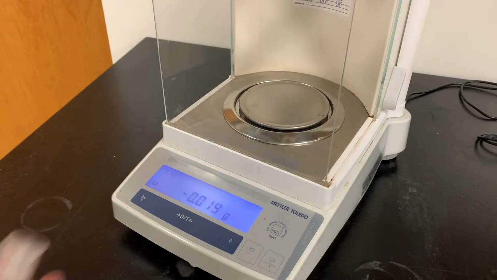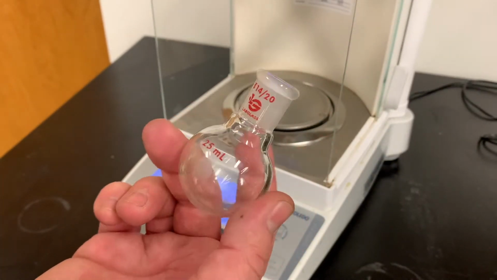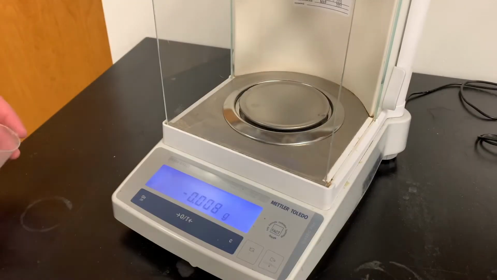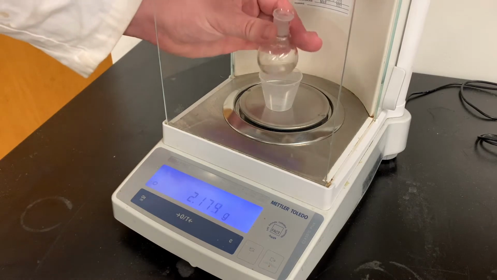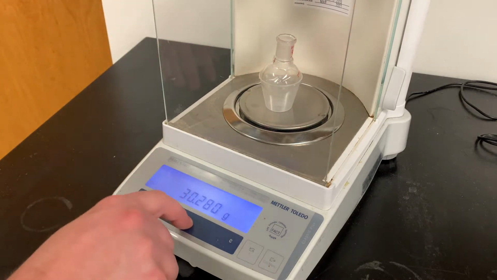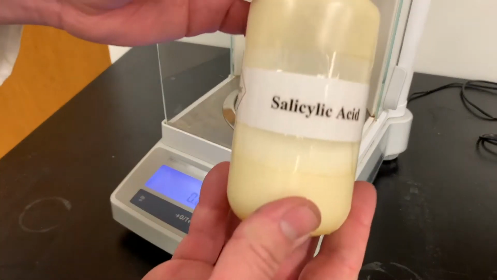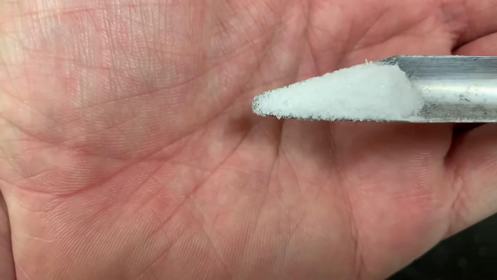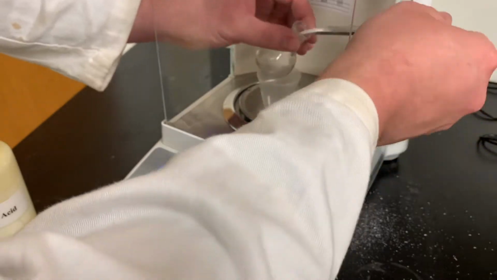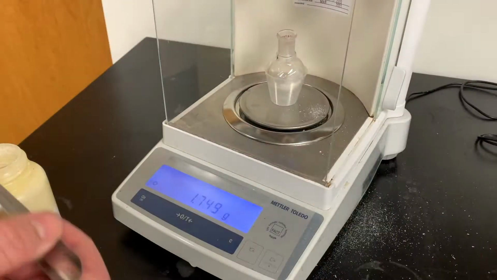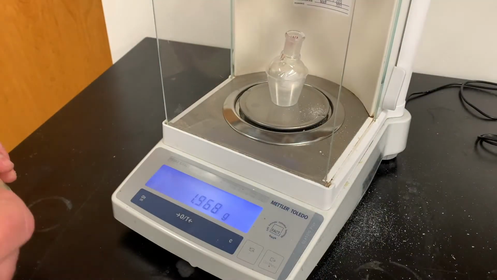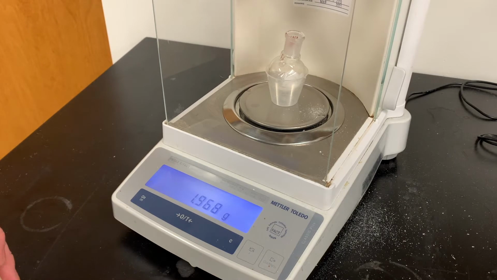Okay, now I'm going to weigh this out straight into my round bottom to make my life easier. However, this of course won't stand, so we're going to use a weigh cup as a stand. Put that there, zero that out. Now we're going to take our salicylic acid. That is close enough for me.